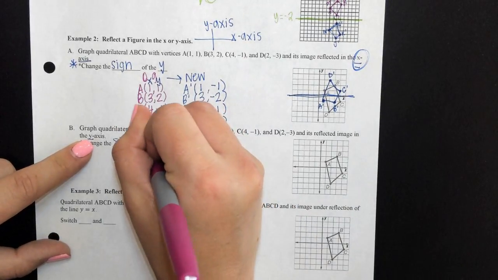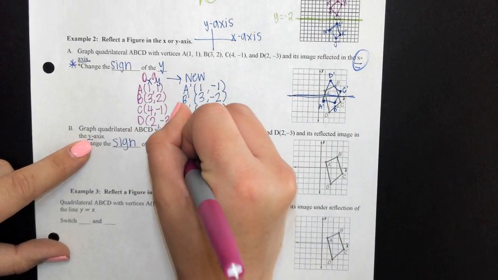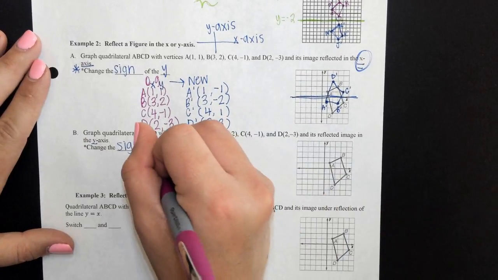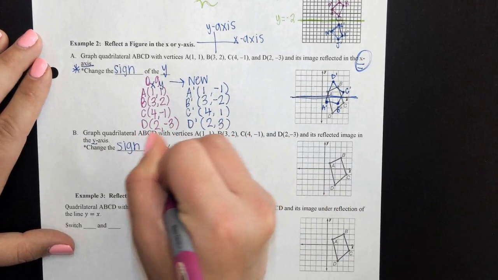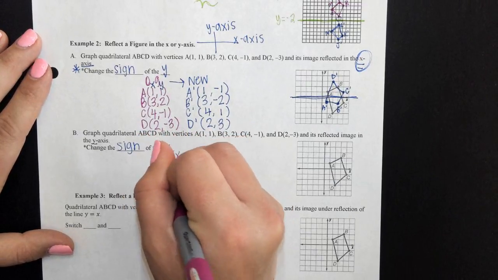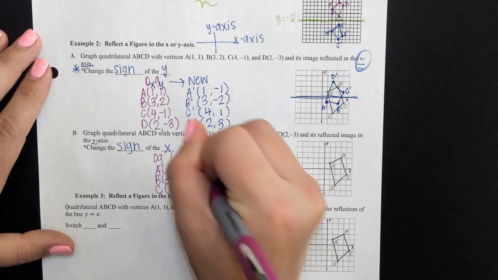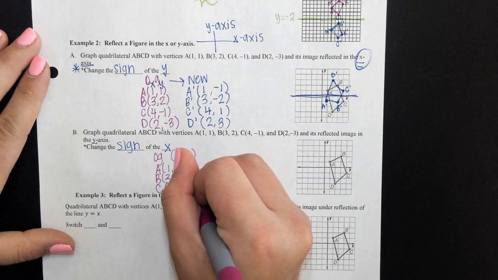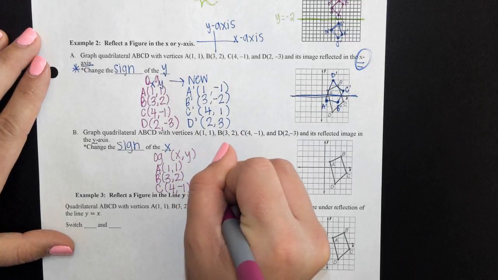So let's go ahead and write the OG points. Goes to XY. So, they're the same exact points. A is 1, 1. B is 3, 2. I'm going to run out of room. C is 4, negative 1. I'll write it real small. D is 2, negative 3.